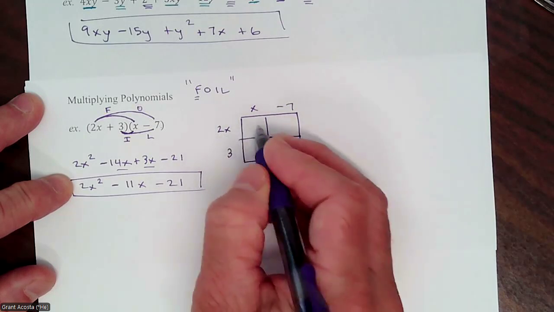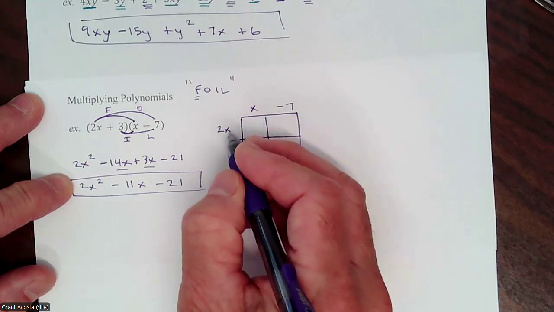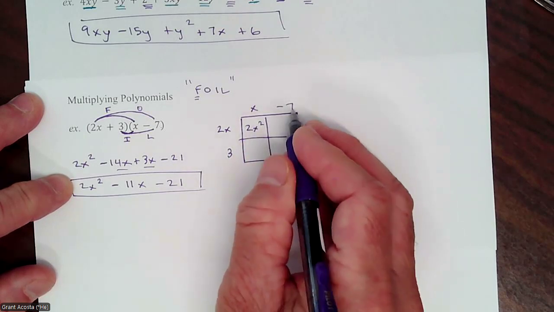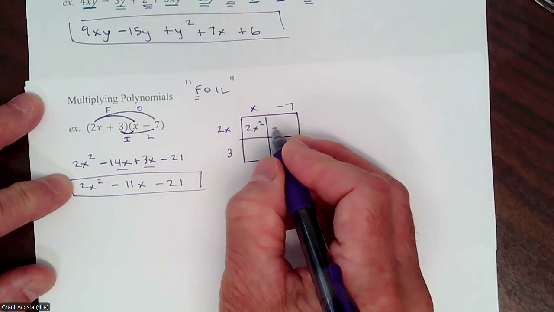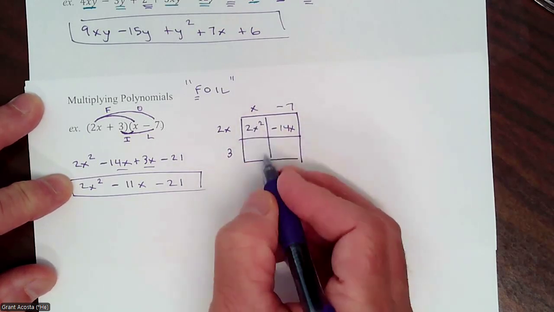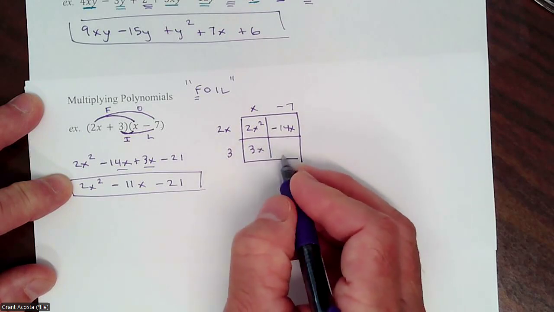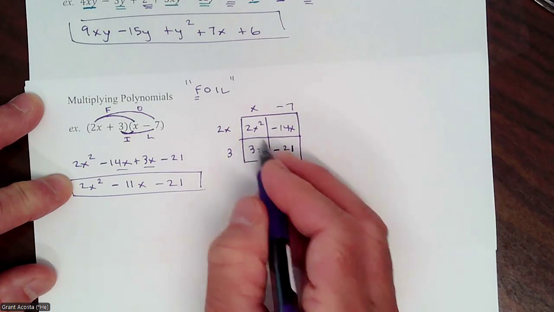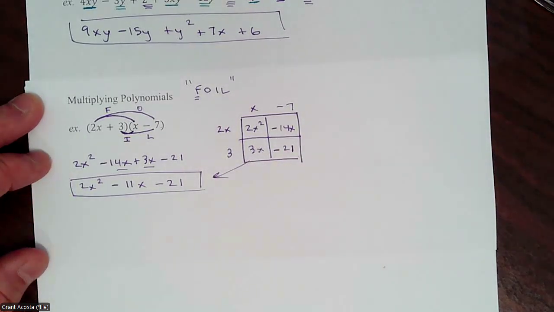So this rectangle is 2x times x, so there's your 2x squared. This one is negative 7 times 2x, minus 14x. This is 3 times x. And then for this last one, it's going to be 3 times negative 7, negative 21. And you see, if you write those all out, you basically get the same thing once you combine the like terms.